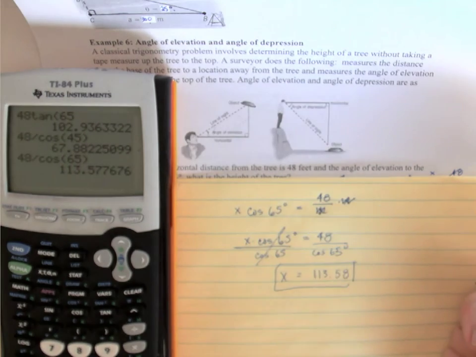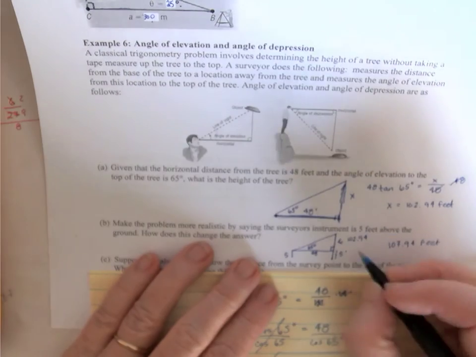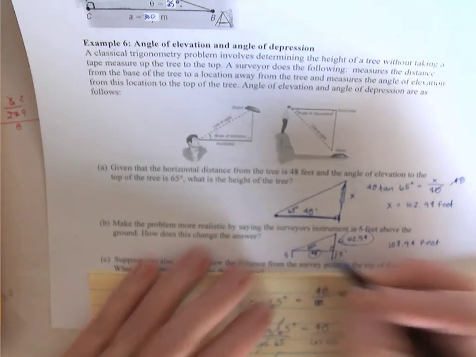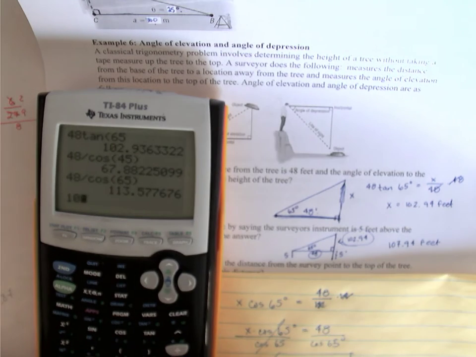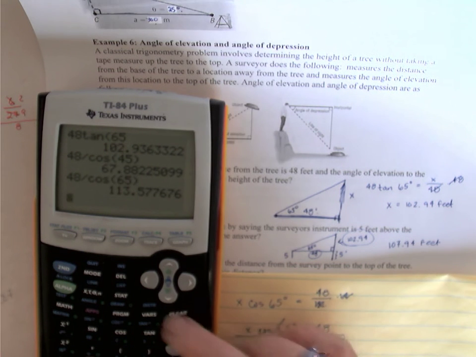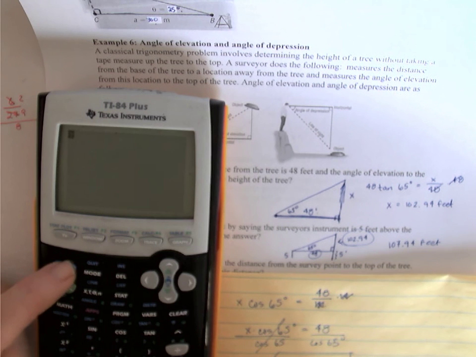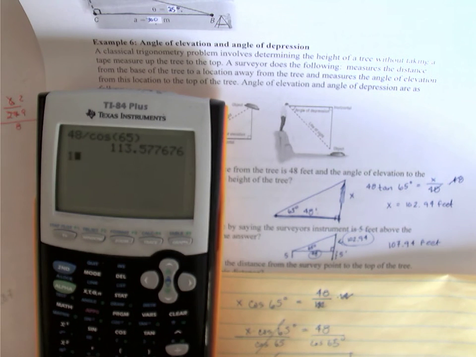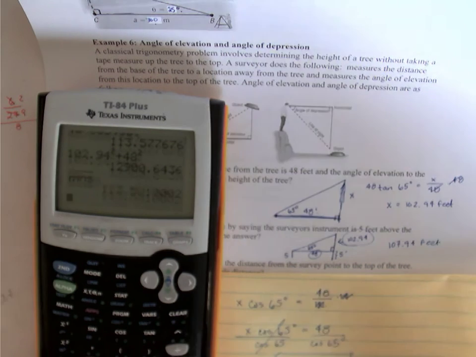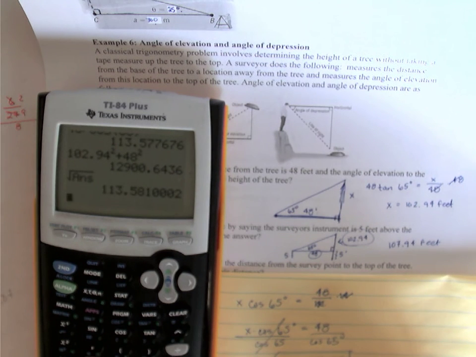Okay, our other option is to use a little Pythagorean theorem, that if this is 102.94 and this is 48, I can say 102.94 squared plus 48 squared. I know that's my hypotenuse squared, so I'm going to take the square root of that, and I get 113.58, just as before.